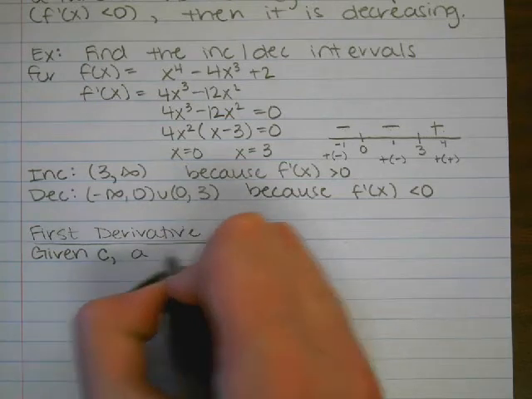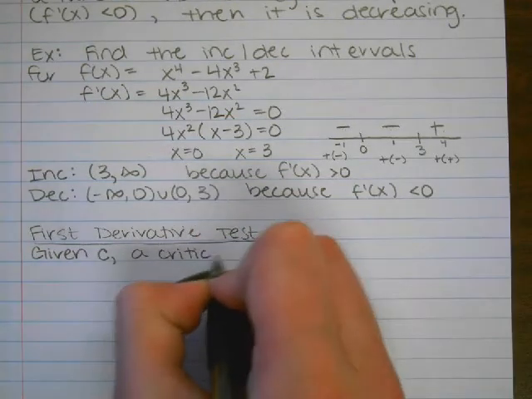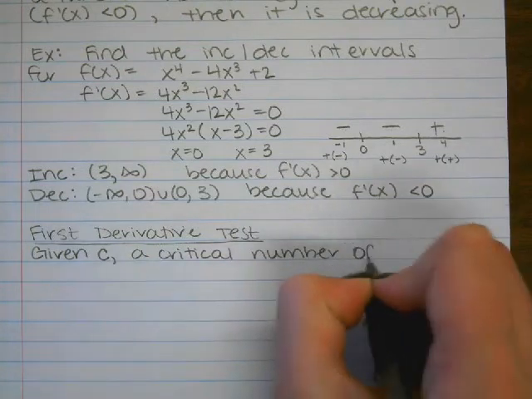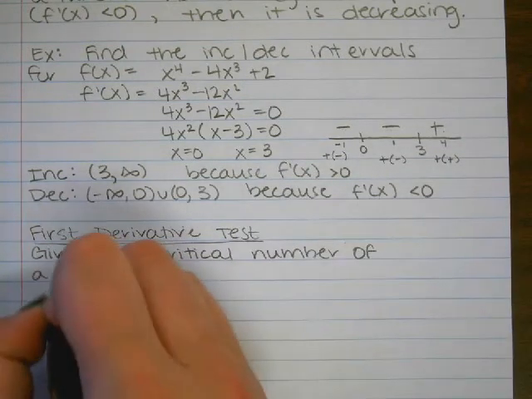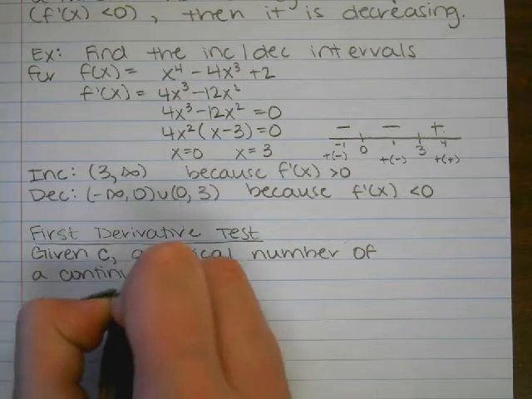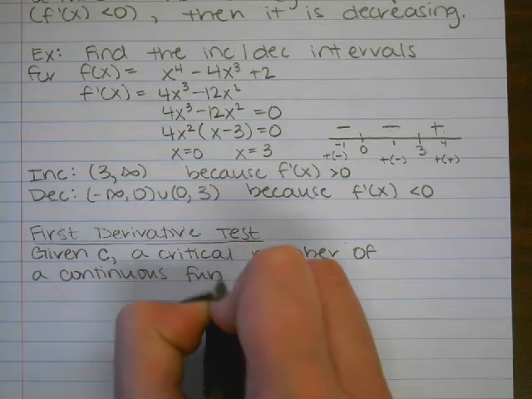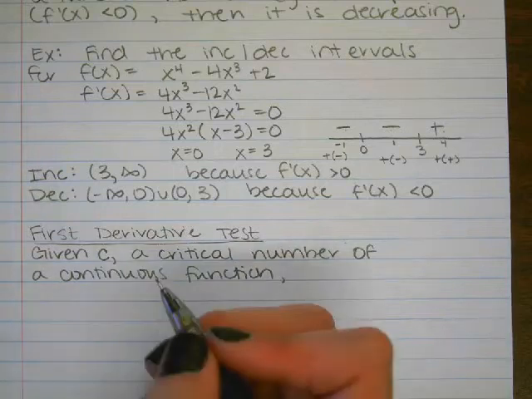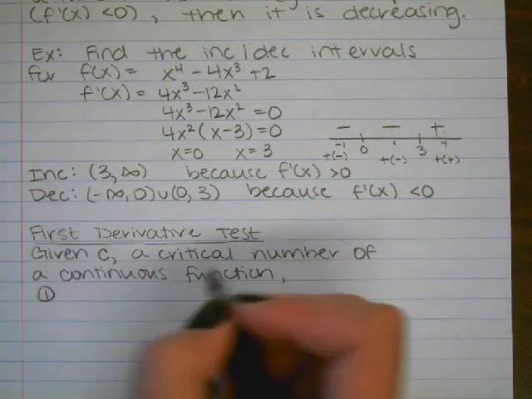A critical number or a critical point of a continuous function, and then these are the 3 scenarios.